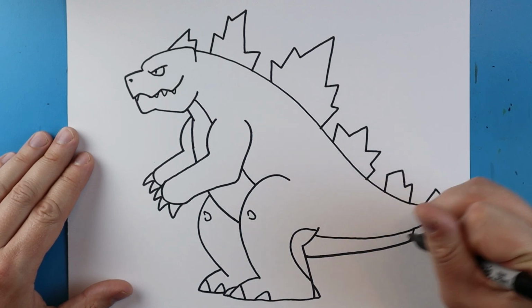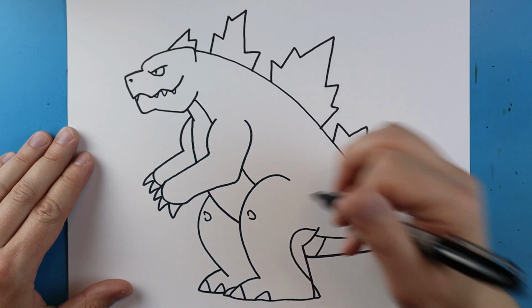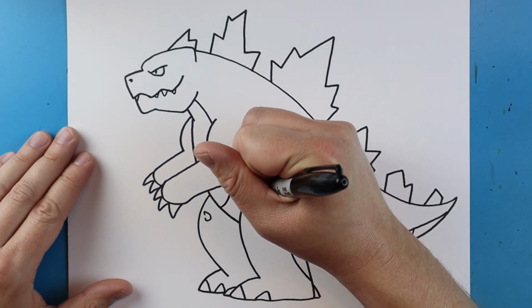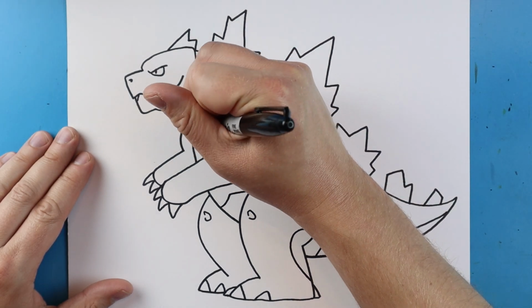Then we're just going to add a few little curved lines on here for some details. This one's going to go up and then come back down. And then these will just come across.